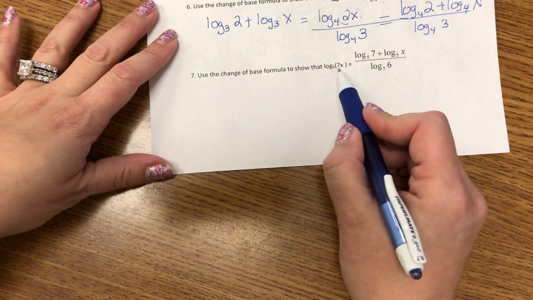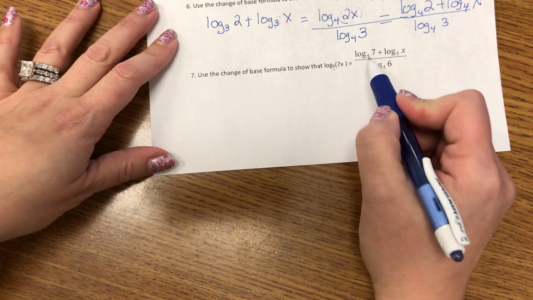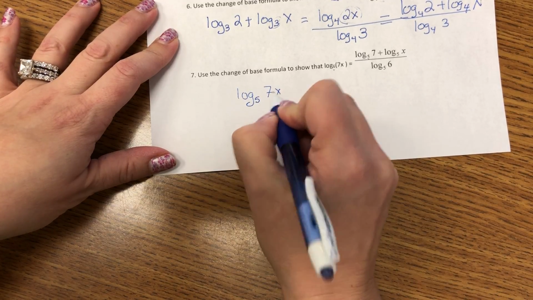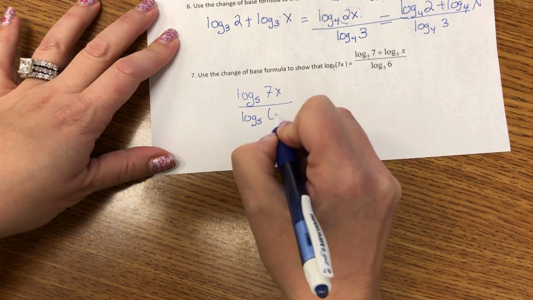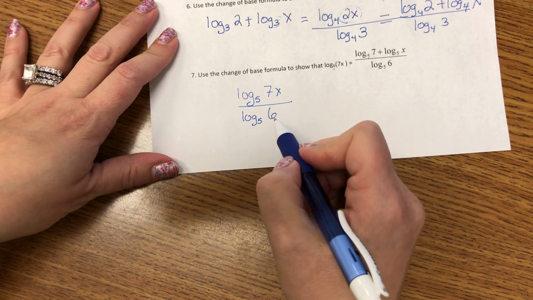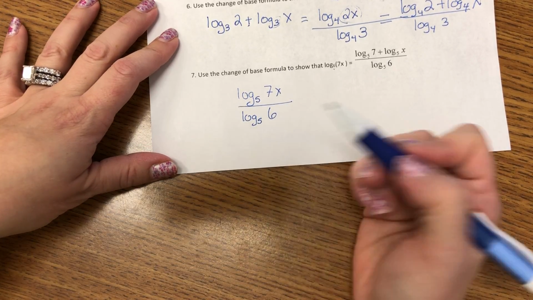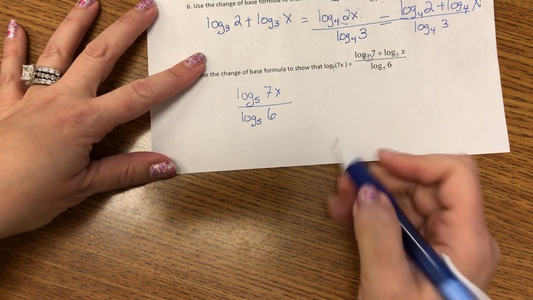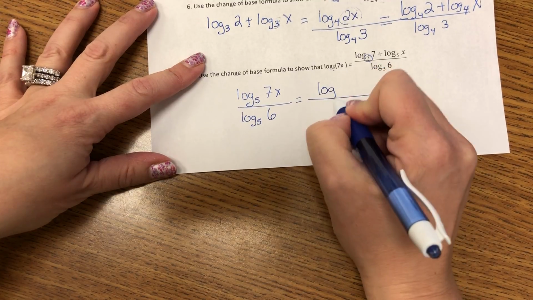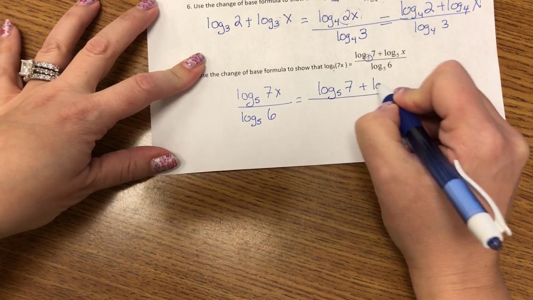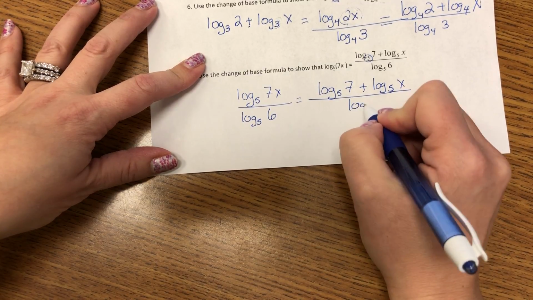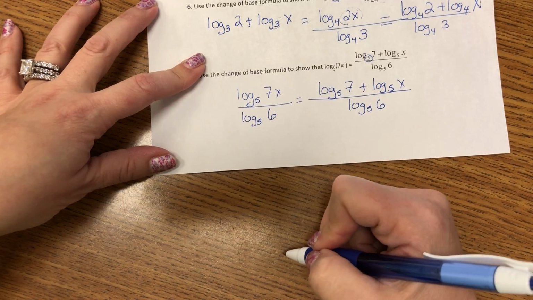Okay, so let's do the same thing in 7. This problem wants us to change the base 6 to a base 5. So I'm going to start by doing log base 5 of 7x over log base 5 of 6. The argument is in the numerator, the base is in the denominator. The way you can memorize it is the base goes in the bottom. And you just have to use whatever base they're changing to. So then, since the argument in the numerator is multiplied, we can separate the 2 logs with addition and get the answer the problem required.